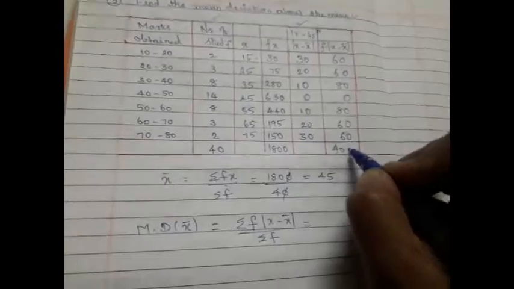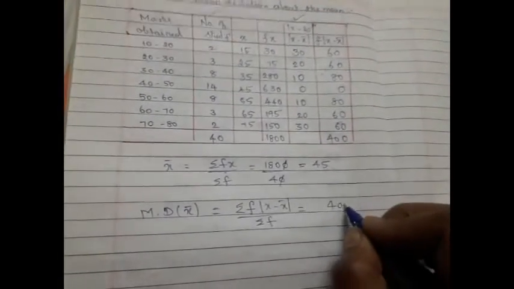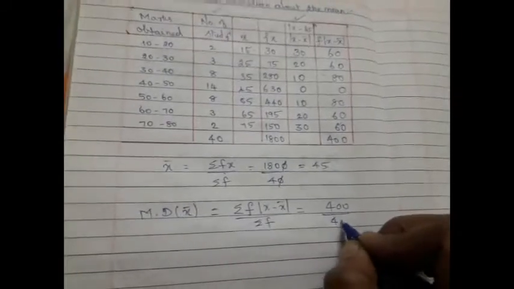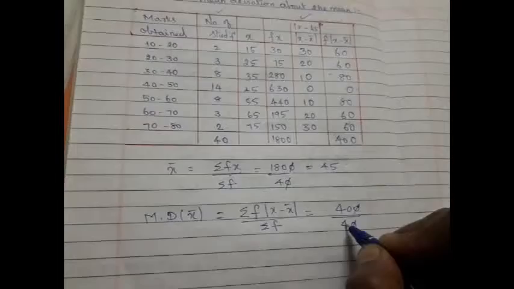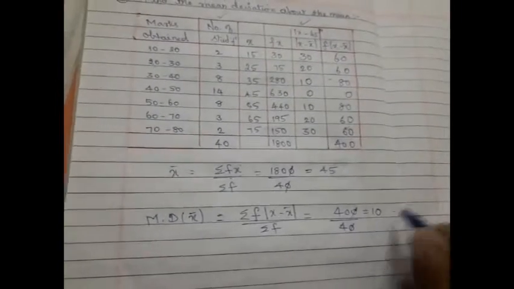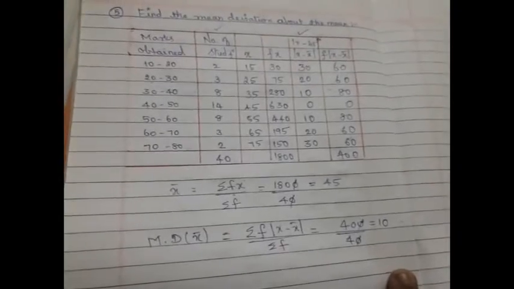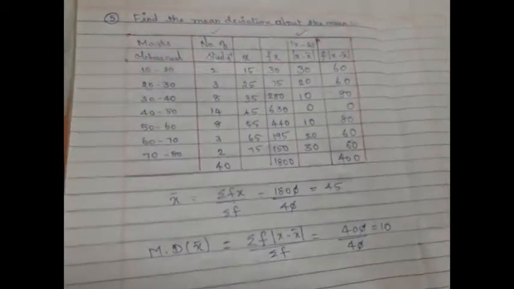Now if we add all these, we are getting 400, right? So substitute in this formula, 400 divided by 40. Summation f is 40. So the zeros will get cancelled. 4 tens are 40. So mean deviation about mean is 10 for the problem, right? So we have done this problem using the direct method.